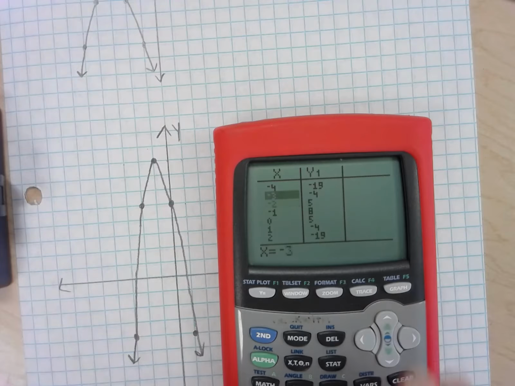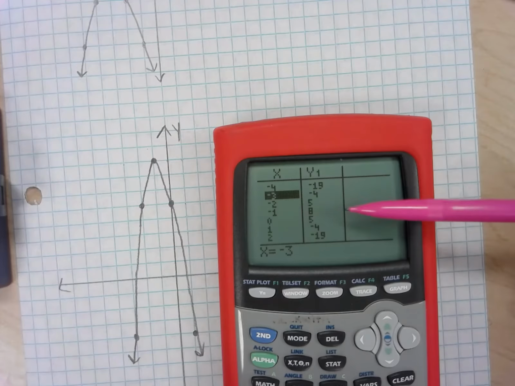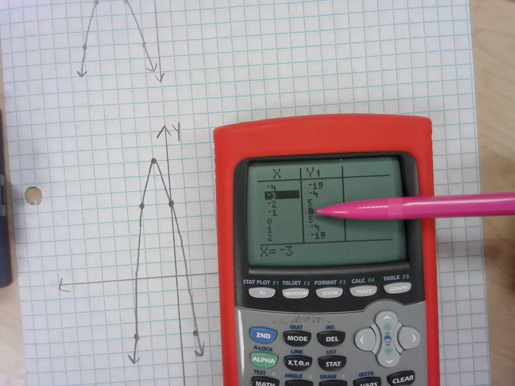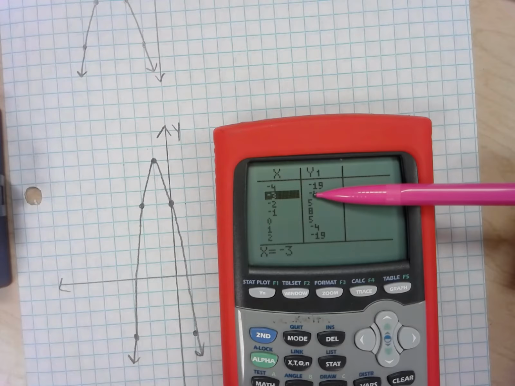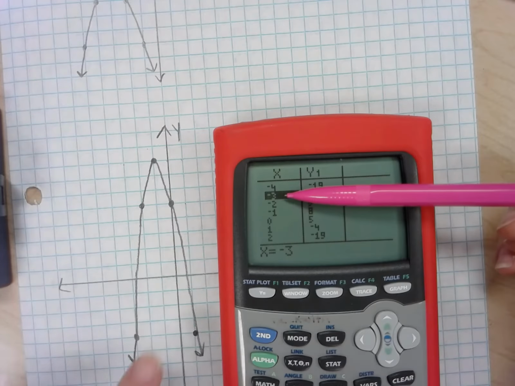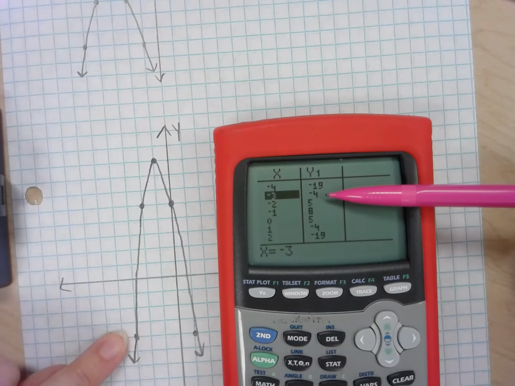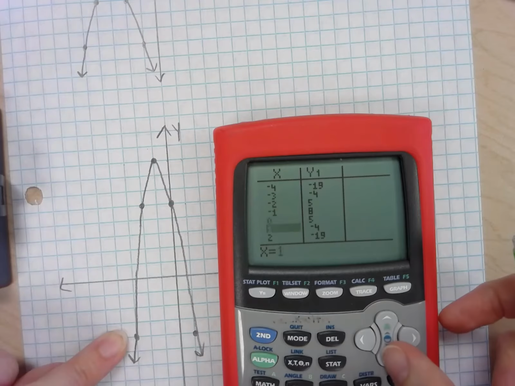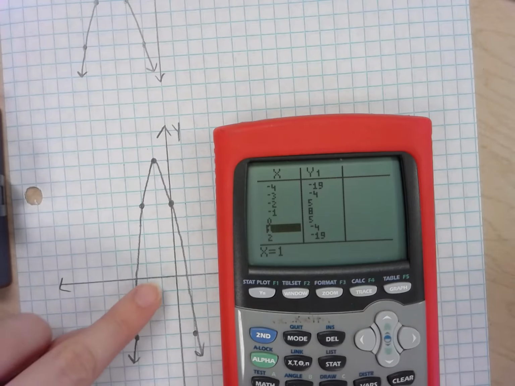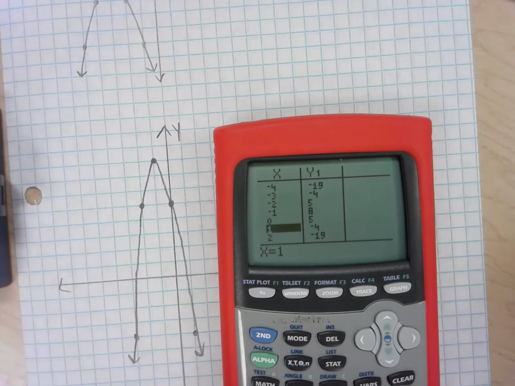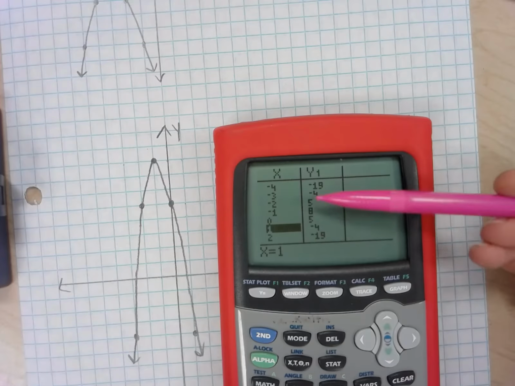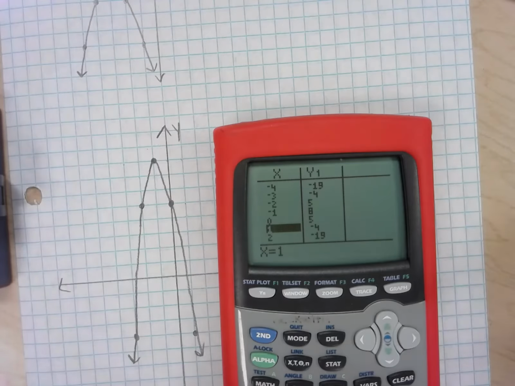You could also check from the vertex, check the points that are 2 x values away. So at 2 x values away, you should be at negative 3, negative 4, and that point is. And then this direction, 2 x values away, is at 1, negative 4. So you could always use the graphing calculator to verify that your points are in the correct place when you're moving from the vertex using that method to graph.